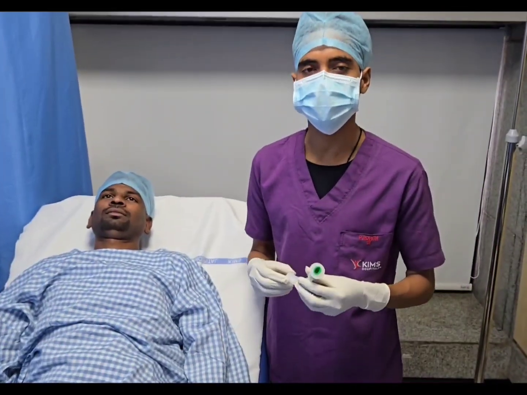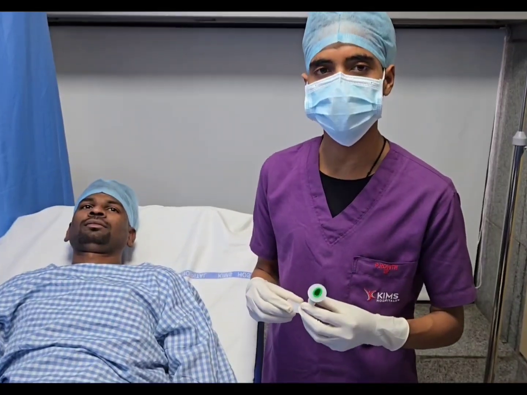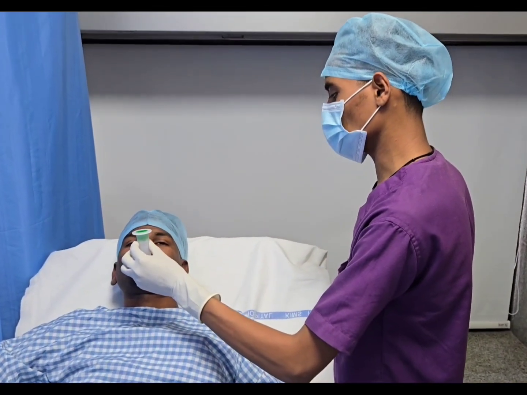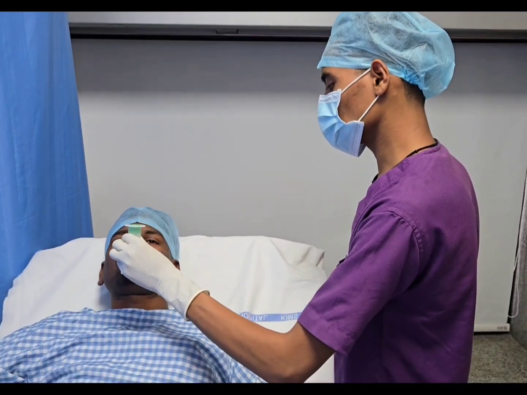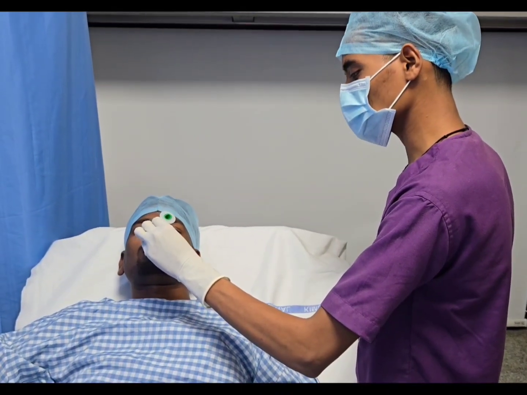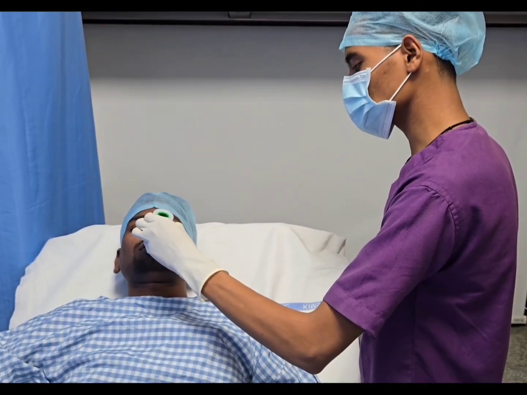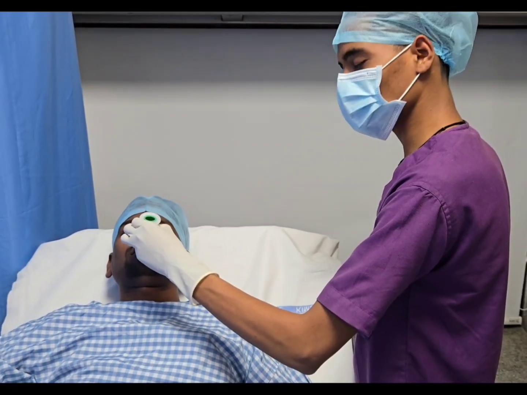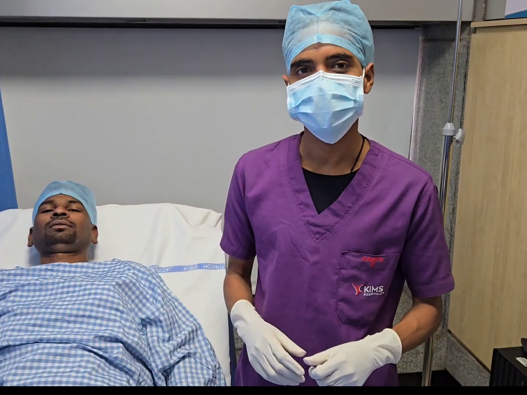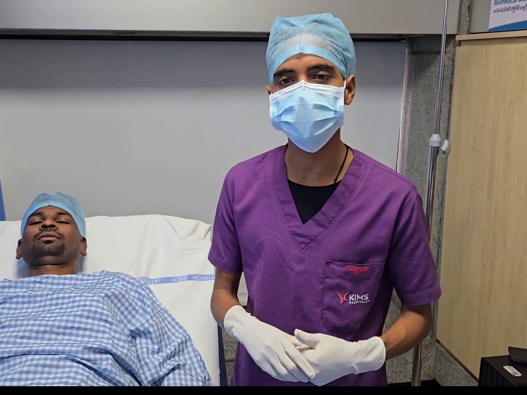Steps of insertion: how will we insert the oropharyngeal airway? Hold the tip of the OPA facing the roof of the mouth and gently insert it into the mouth. Slightly rotate it 180 degrees so that the concave shape reaches the posterior oropharynx. This is how we insert the oropharyngeal airway.